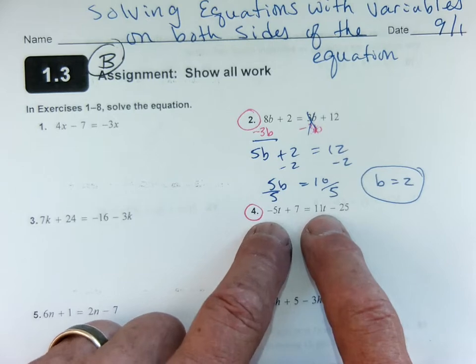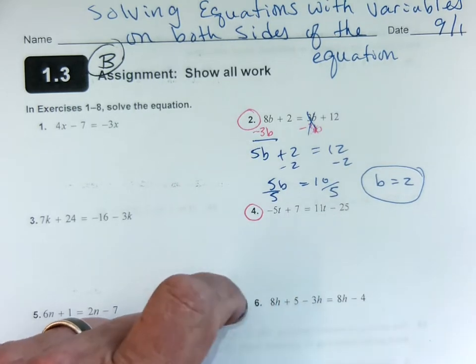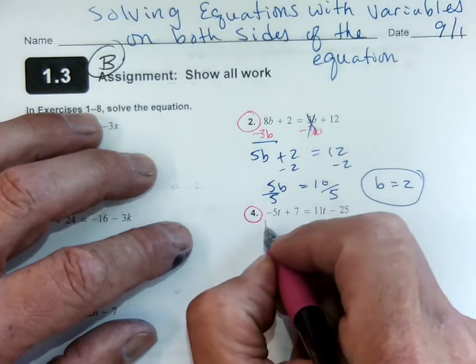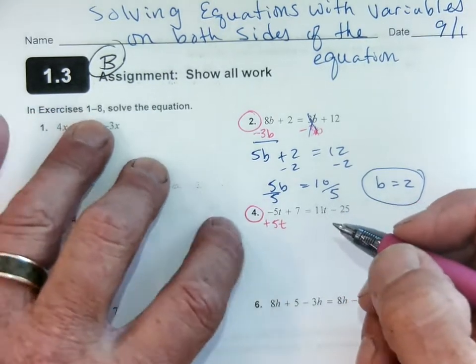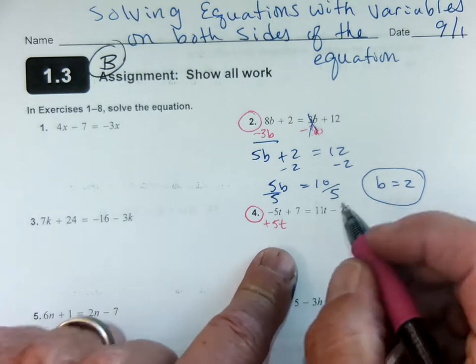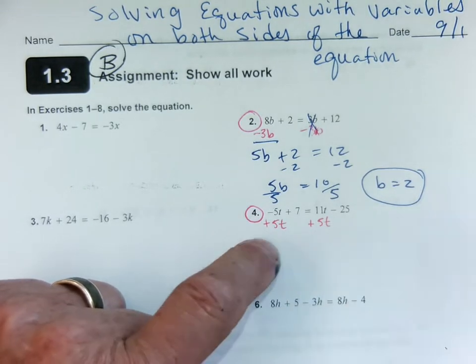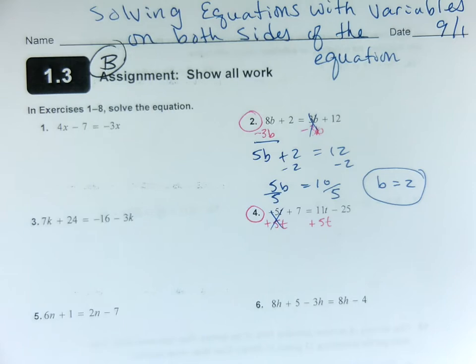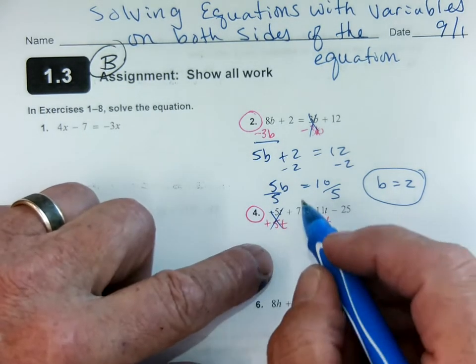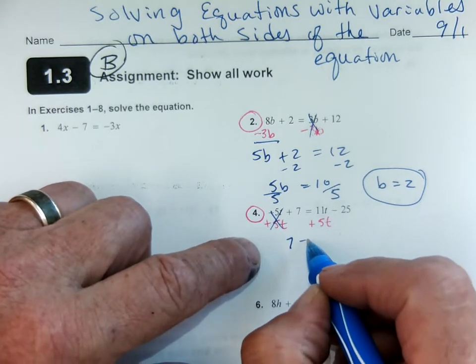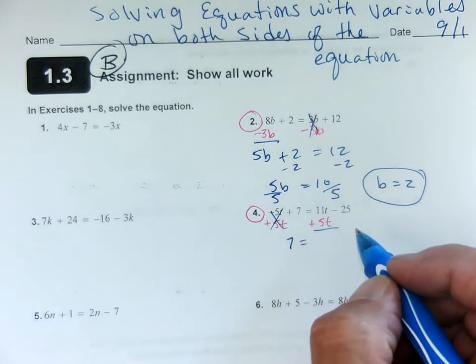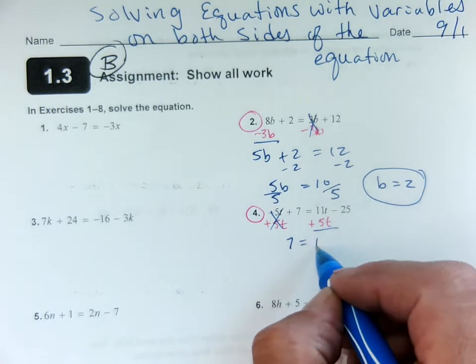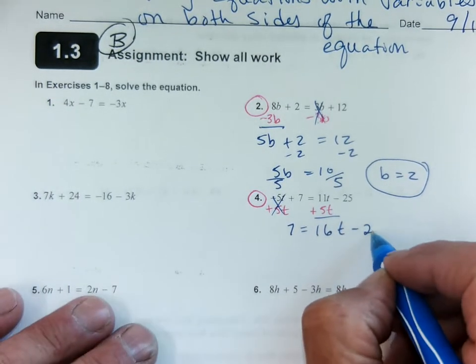I can go plus 5T because that'll get rid of it. That's the opposite. So I'm going to add 5T because that will eliminate it. And on this side, I'll add 5T. So to eliminate a negative 5T, it's opposite of plus 5T, and then it gets rid of it, okay? So now I'm down to 1T, and so I'm going to rewrite my equation. The 7 is still there. I bring down the equal sign. I put my T's together. 11T plus 5T is going to make 16T minus 25.